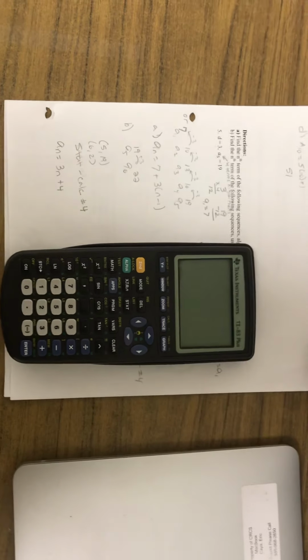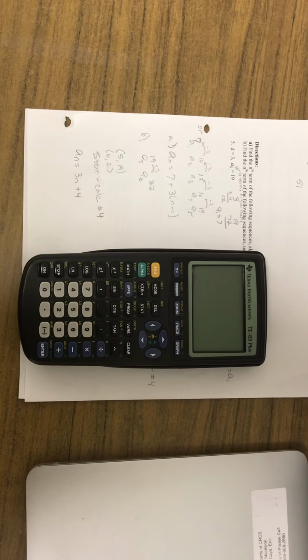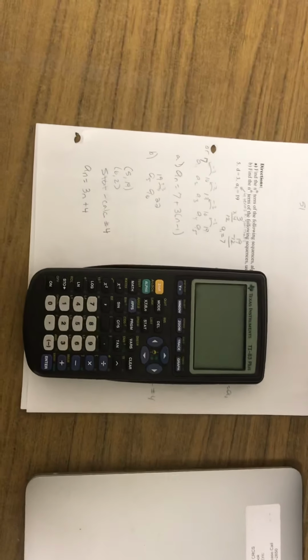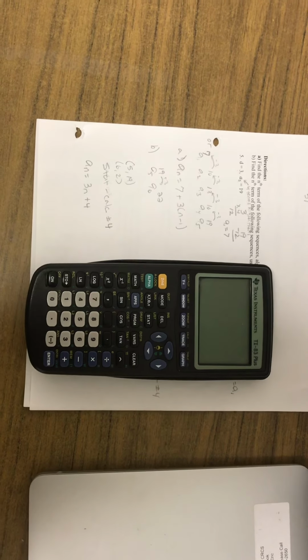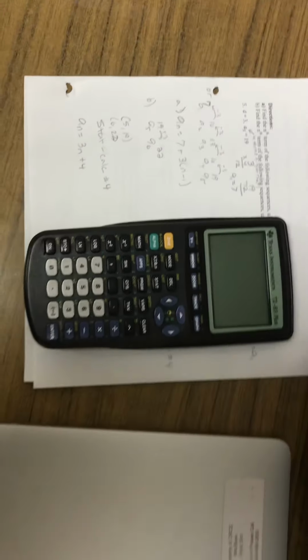Okay, ladies and gentlemen, I'm going to try to demonstrate how to use linear regression on your calculator for number 5. Number 5 we kind of did in class. I think there's a typo there. Hold on a second. Pretty sure this should be 6. That should be a 22. Anyway, we'll get to that part in just a second.